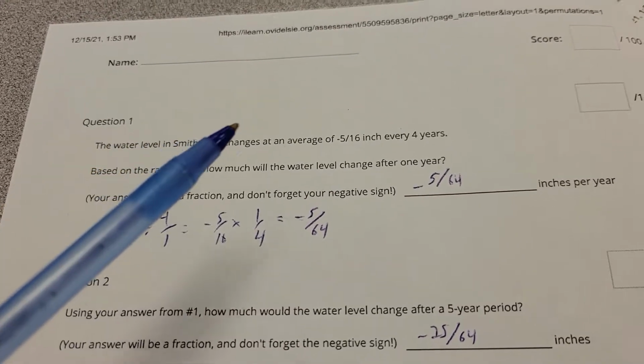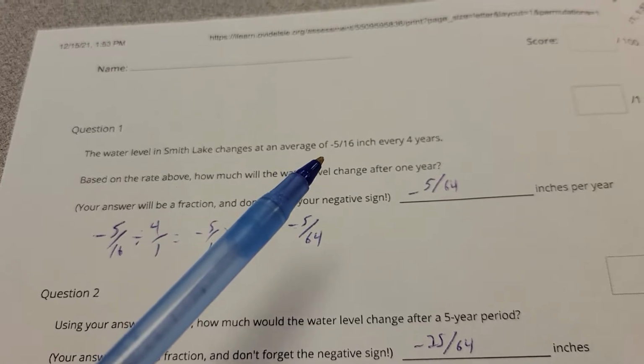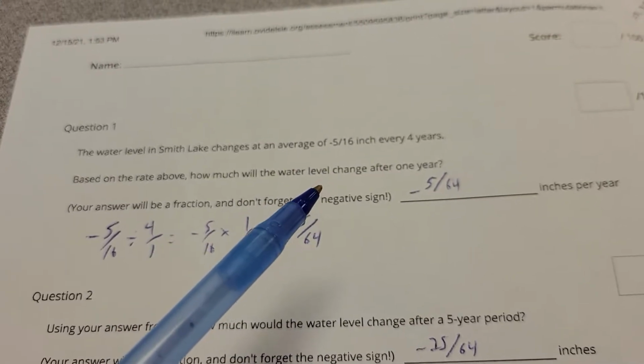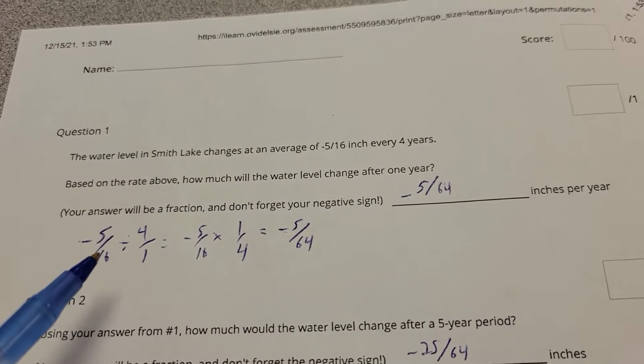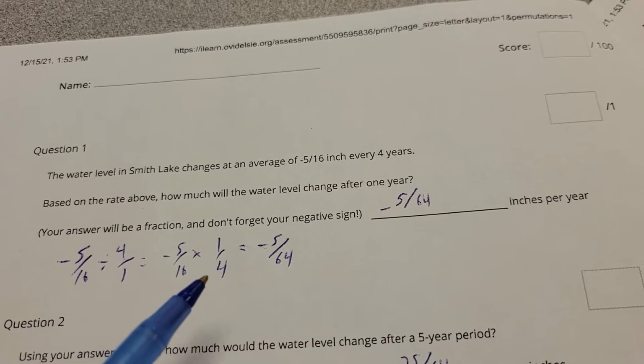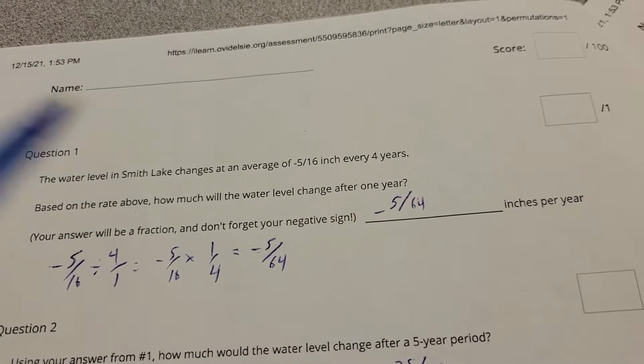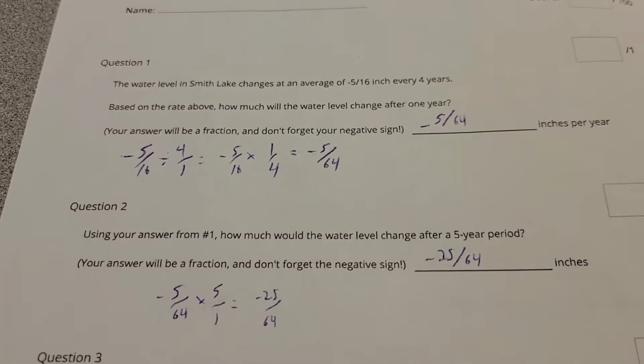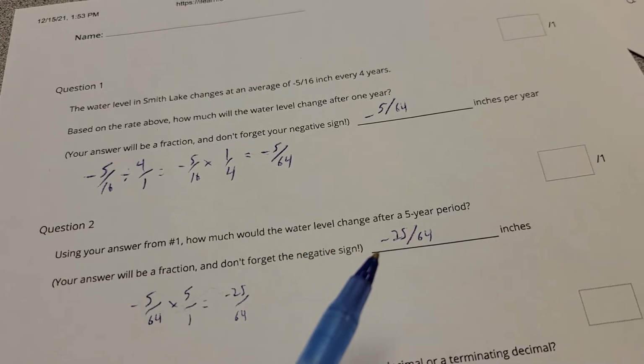The water level in the lake changes -5/16 of an inch every 4 years. So how much does it change in 1 year? Well, I take the amount and divide it by 4, or 4/1. And since it's a fraction, keep change flip, and I get -5/64. Done. All right.